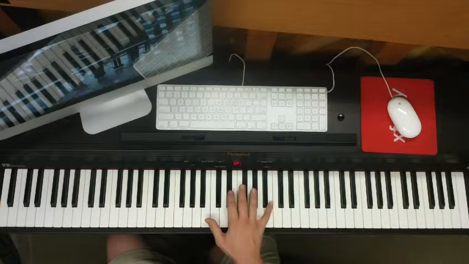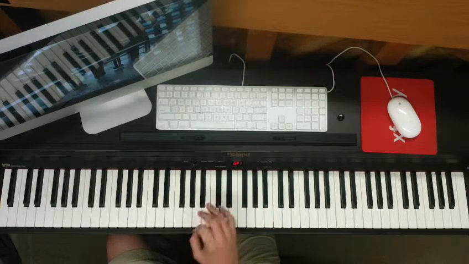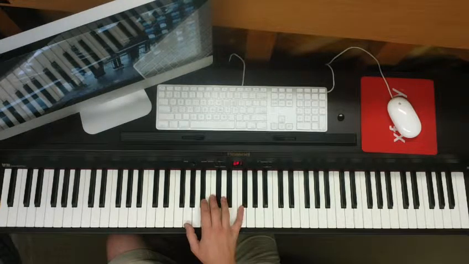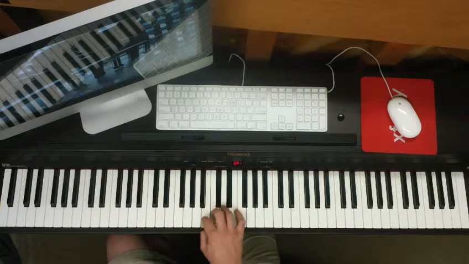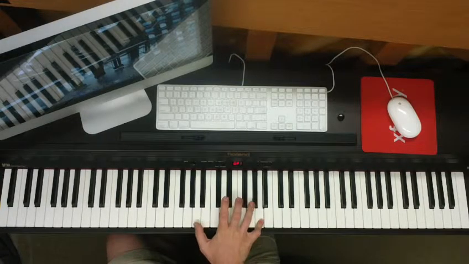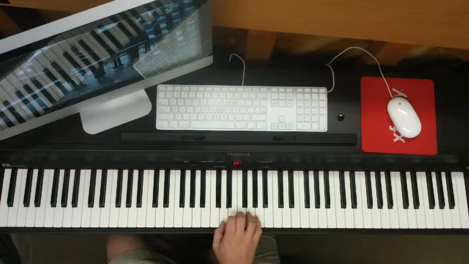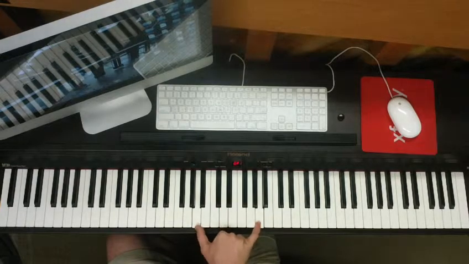And last, the octave. An octave is probably the second most important interval next to a half step. You can find an octave just by counting notes. 1, 2, 3, 4, 5, 6, 7, 8. A, B, C, D, E, F, G, A.